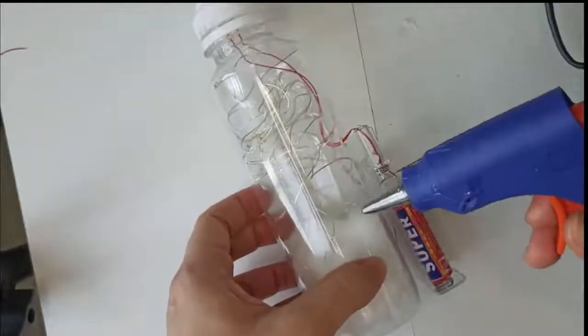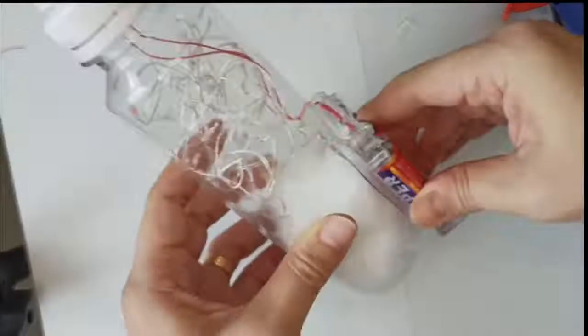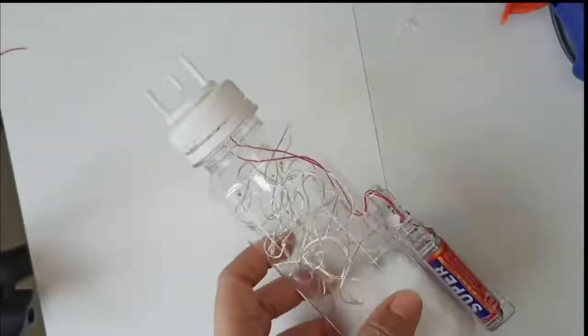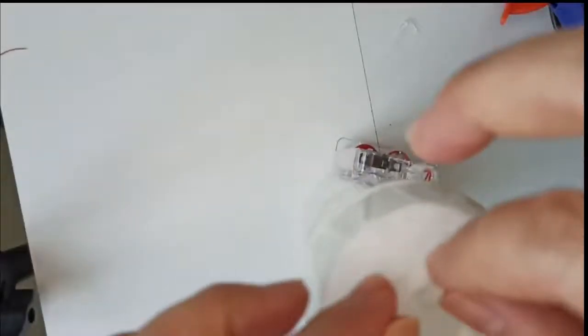Last, stick the casing on the wall of the bottle. I have put some cotton in the bottle earlier for decoration purposes. You can put flowers, glitters and many other things according to your creativity. Lastly, put a cap over the LED light. I'm using a translucent cupcake casing.